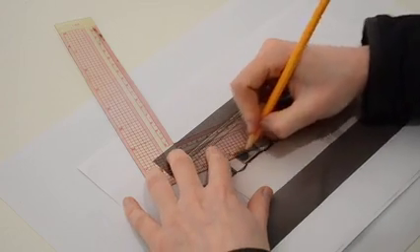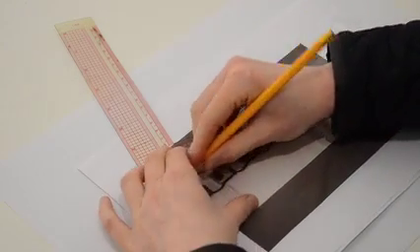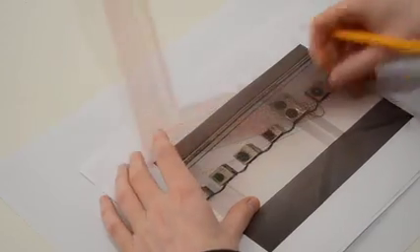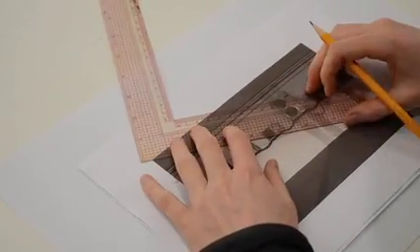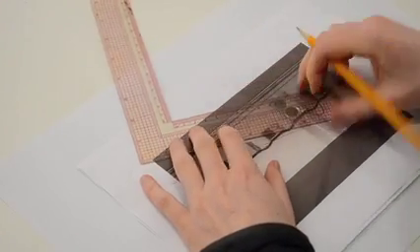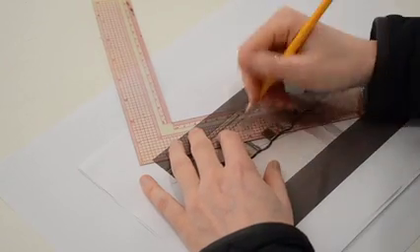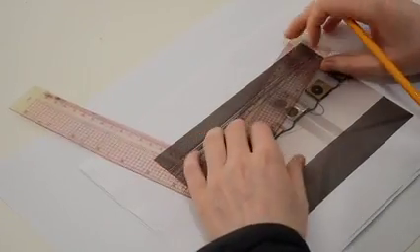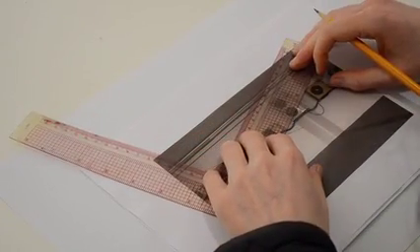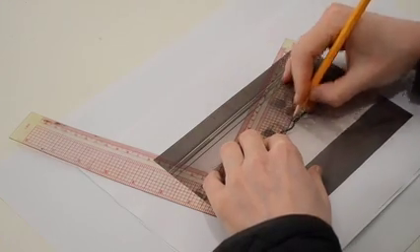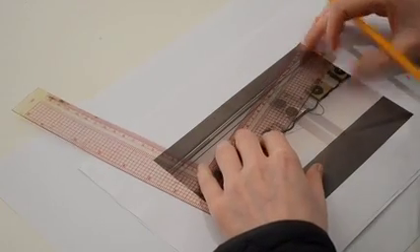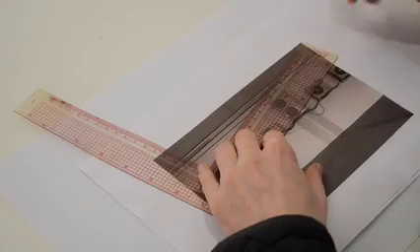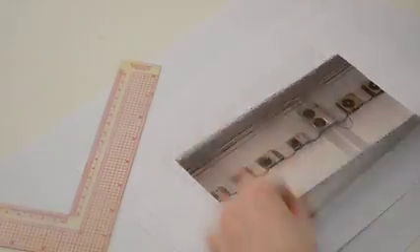So if you continue this line along and then follow that with the next angle, and then do the same with your other objects, they all meet at one point, which is called your vanishing point.